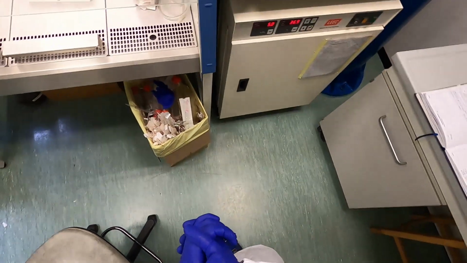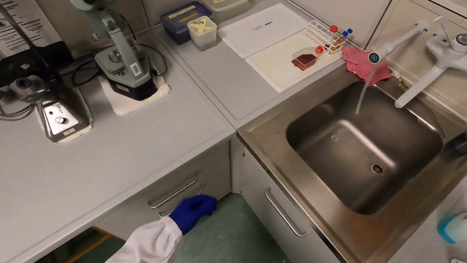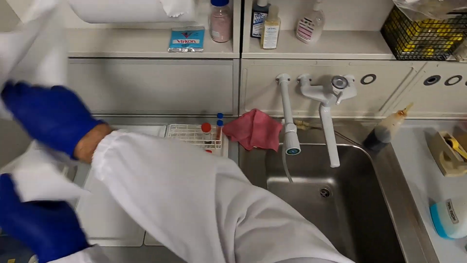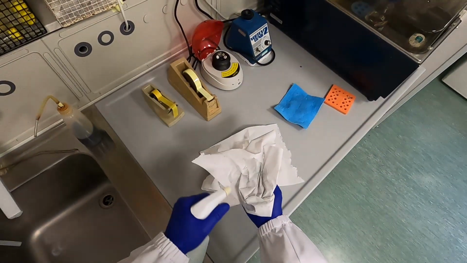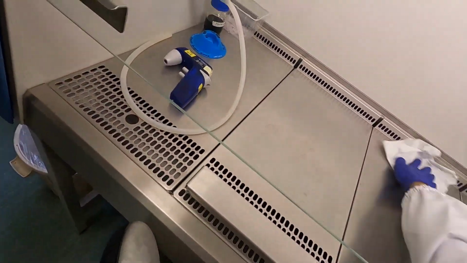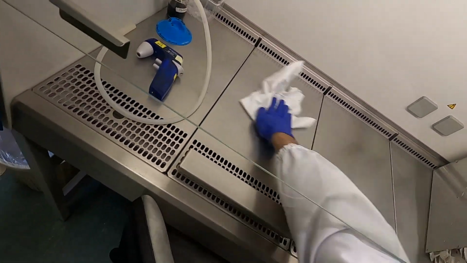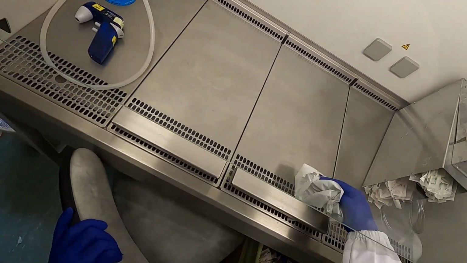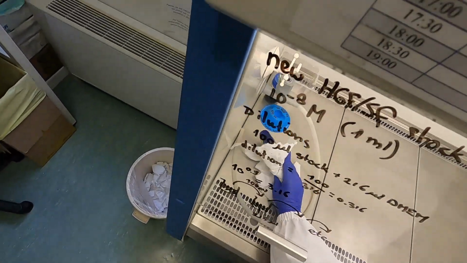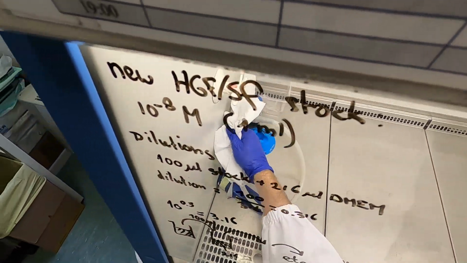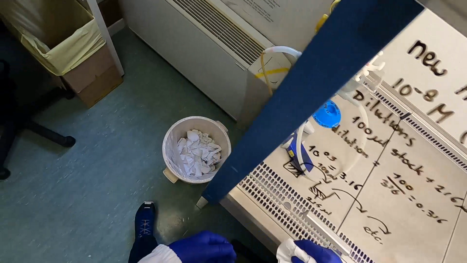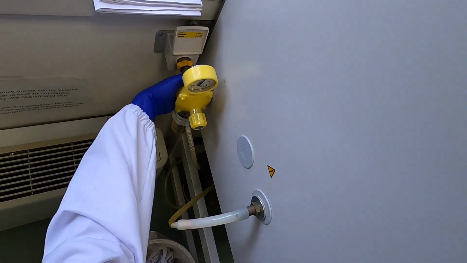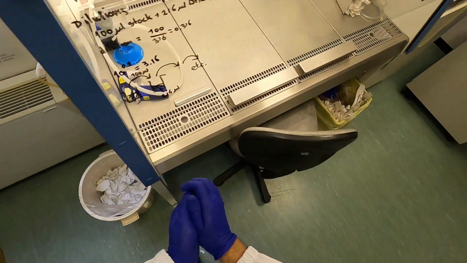Last thing to do is just to clean up and leave the hood, the laminar flow hood, in a very clean and nice way for the next user. So we just wipe it with ethanol. Maybe we should also remove the writing. Switch off the vacuum and get rid of those gloves.